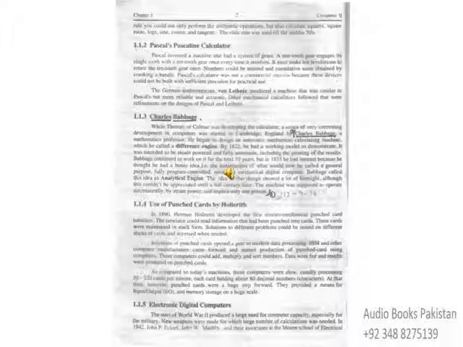1.1.2 Pascal's Pascaline calculator. Pascal invented a machine that had a system of gears. A 1-tooth gear engages its single tooth with a 10-tooth gear once every time it revolves. It must make 10 revolutions to rotate the 10-tooth gear once. Numbers could be entered and cumulative sums obtained by cranking a handle.